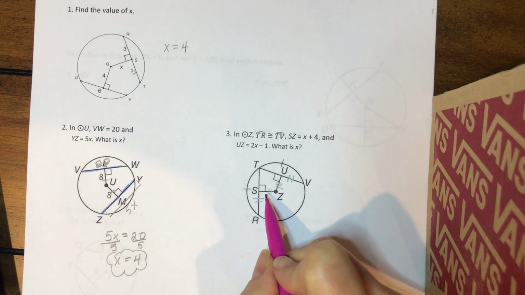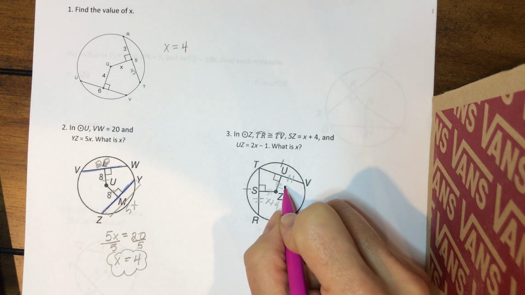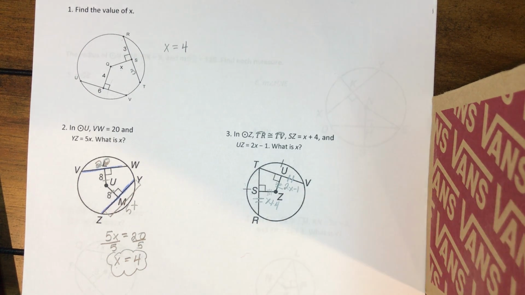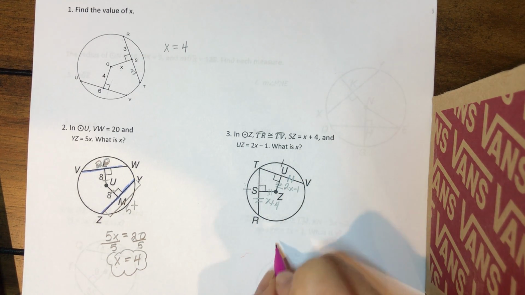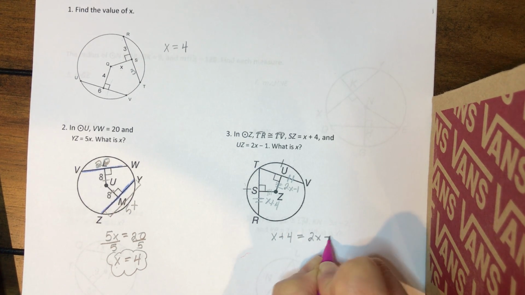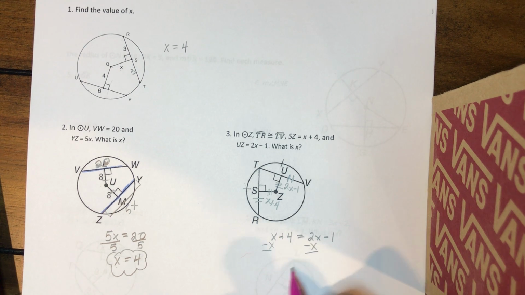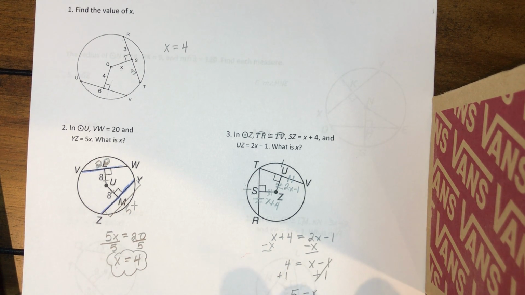So if SZ is x plus 4 and UZ is 2x minus 1, set them equal to each other. x plus 4 equals 2x minus 1. Subtract our x. 4 equals x minus 1. Add 1, add 1. x is going to equal 5. All right, so that's it.